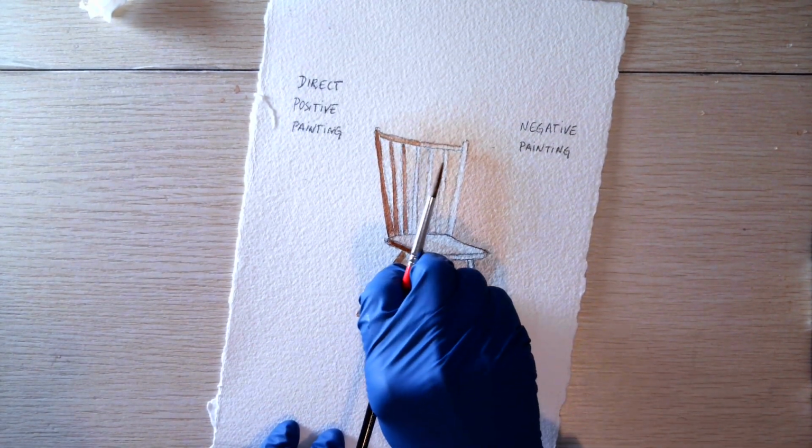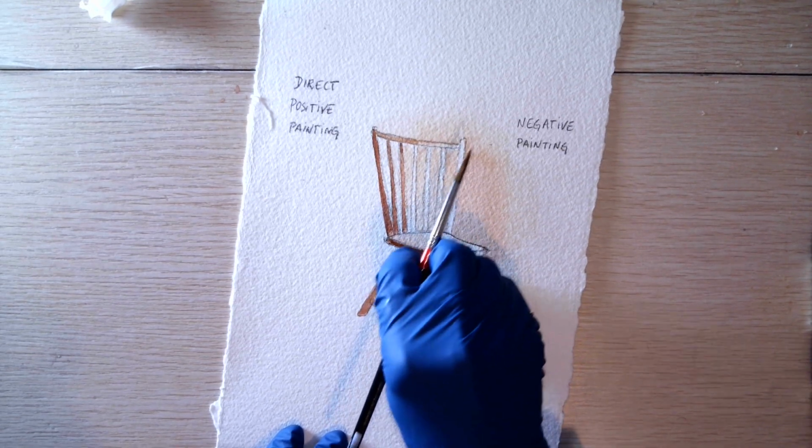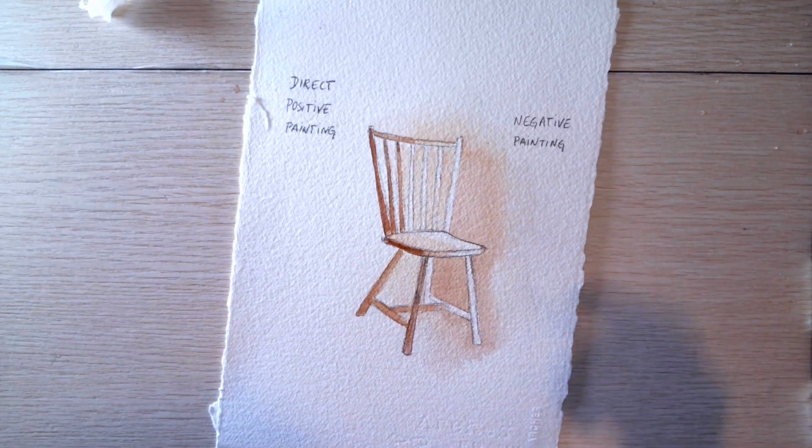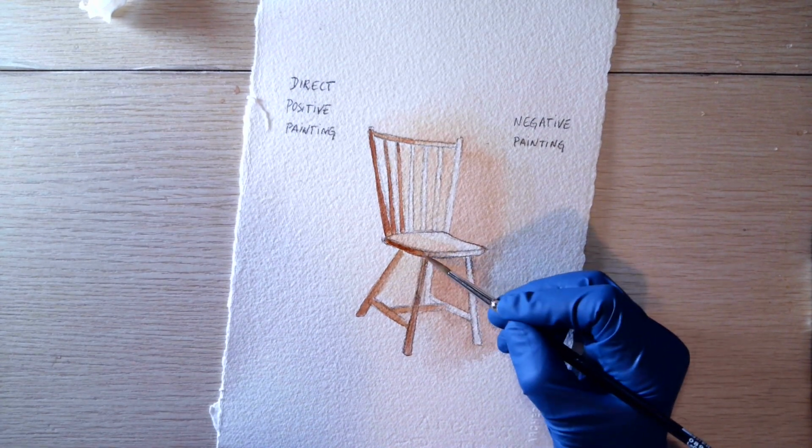And if the pigment is going somewhere you don't like, take it off. Take it off before it goes too far.